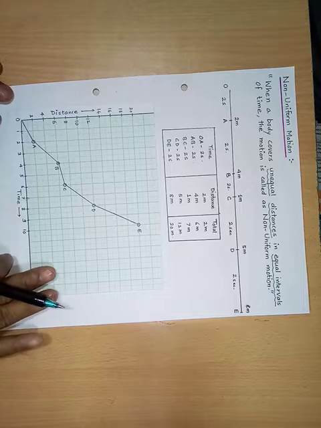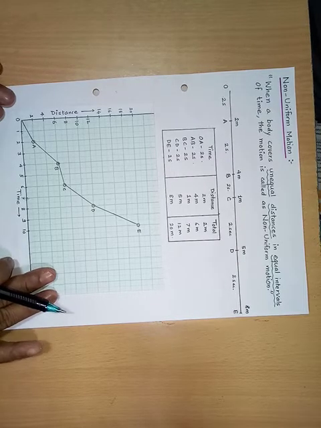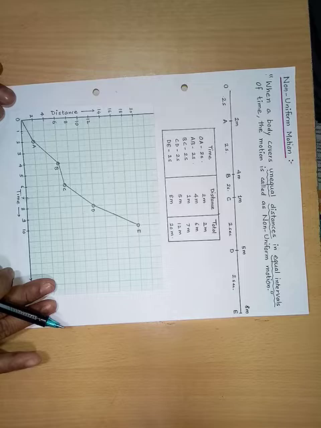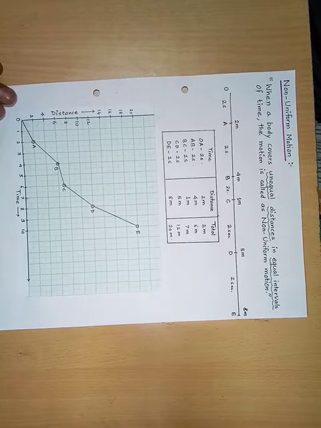So this is about the uniform and non-uniform motion of the object. In the next part we are going to see about the speed and velocity of the object.